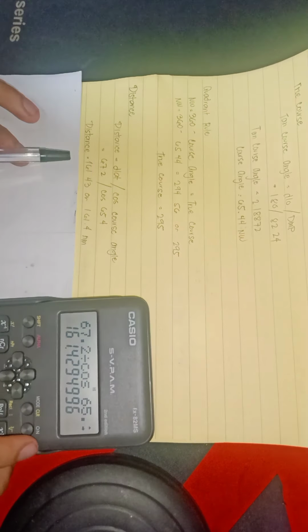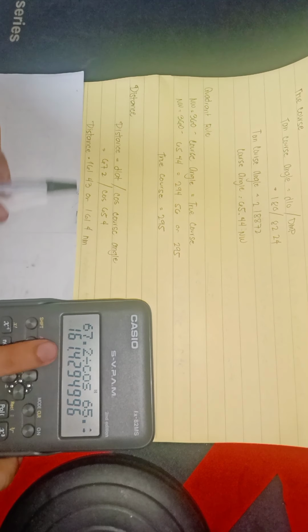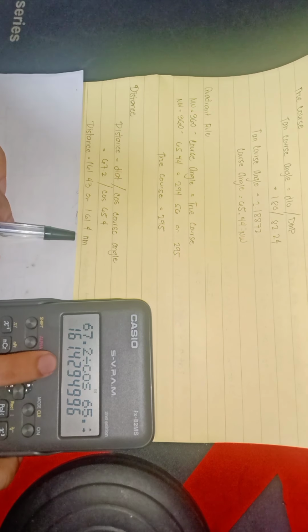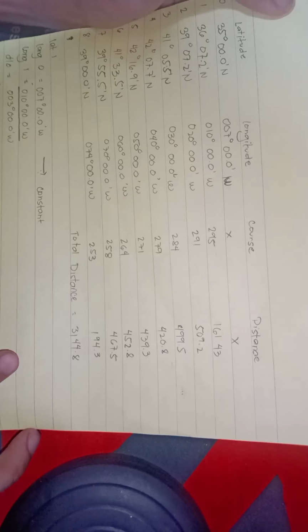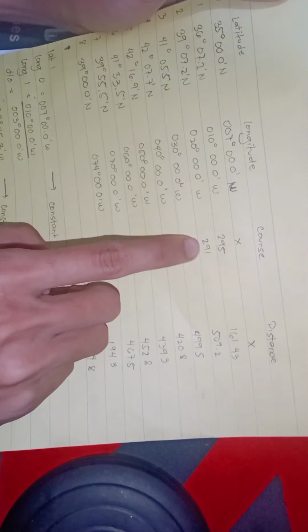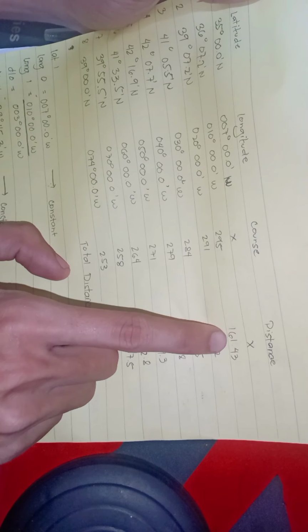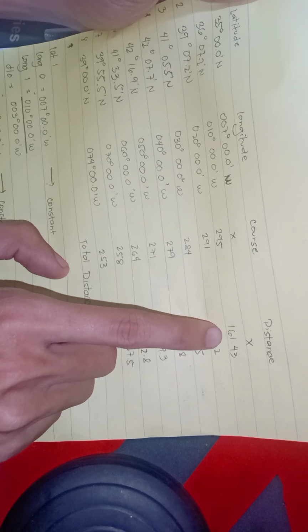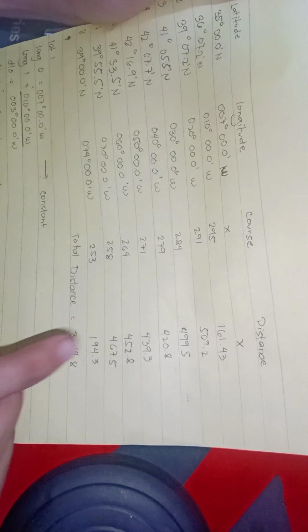So our final distance is 161.43 nautical miles. So I have successfully shown you how to solve the course, which is 295, and the distance of 161.43.